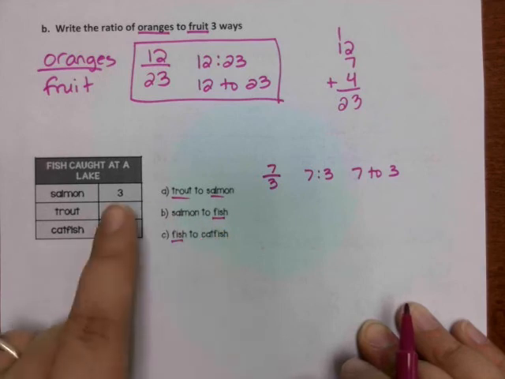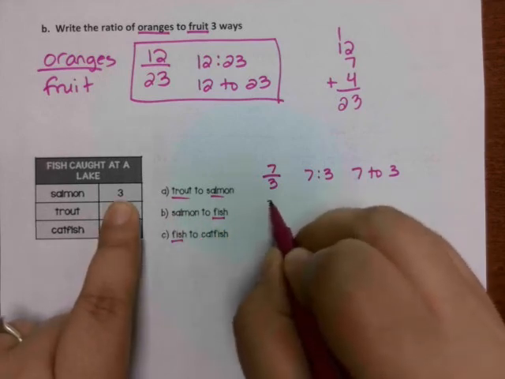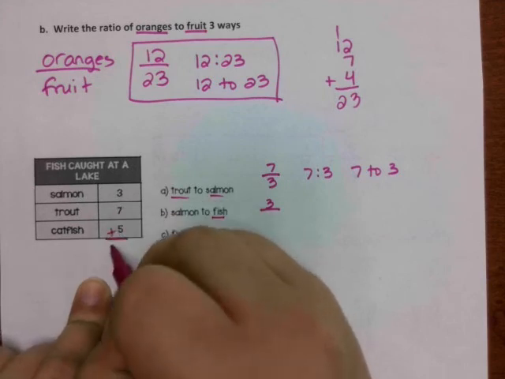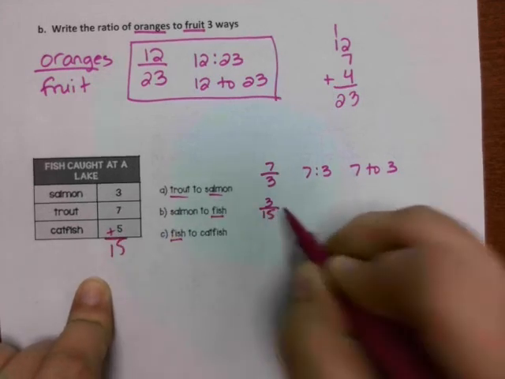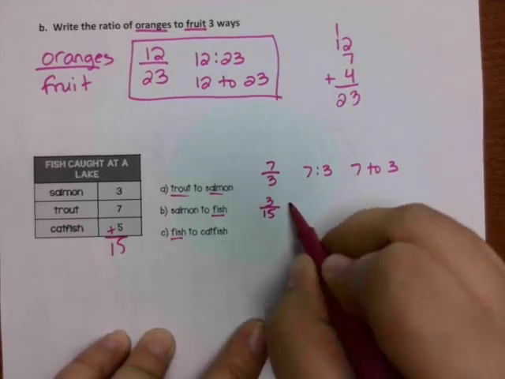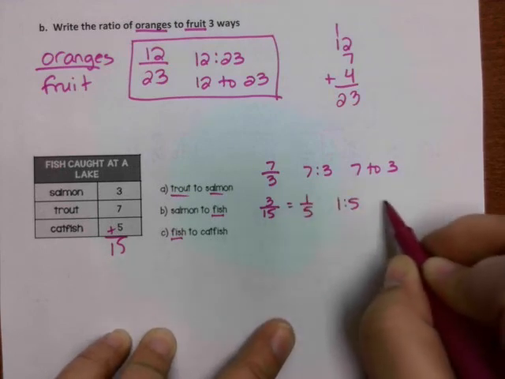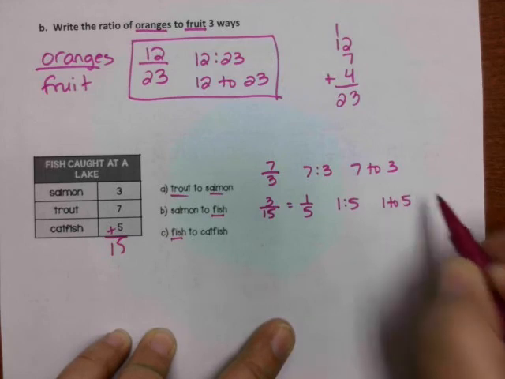Salmon to fish. Salmon was 3. Fish was everything. So altogether that was 15. That one could be simplified. You should have gotten 1/5. So 1 to 5, as a fraction and with the colon.